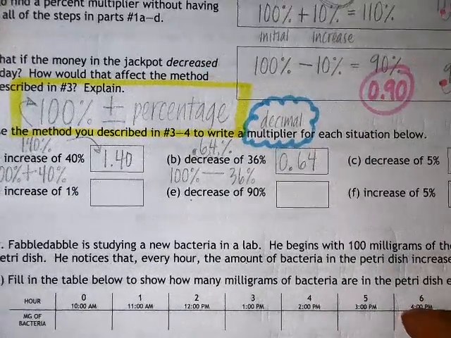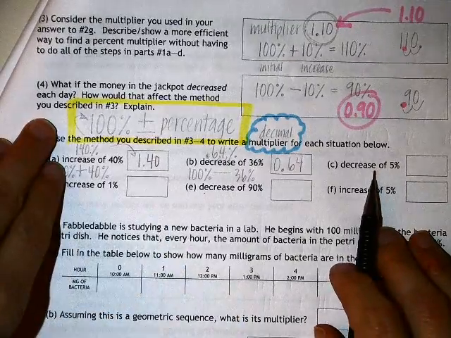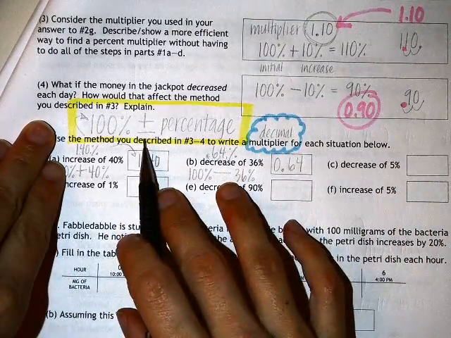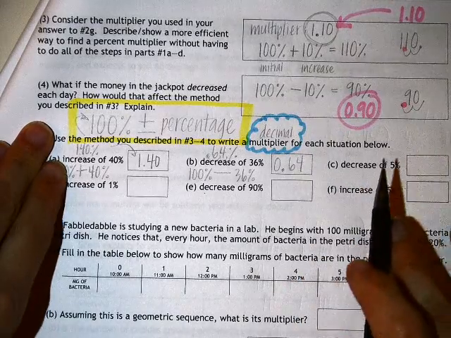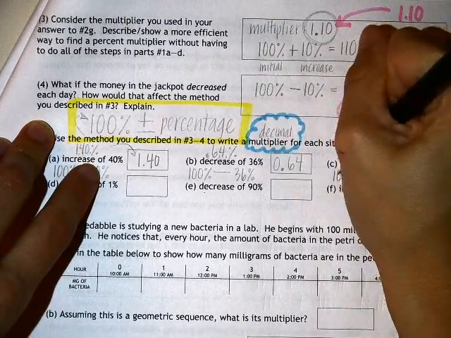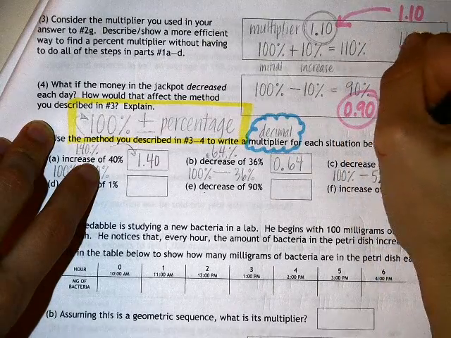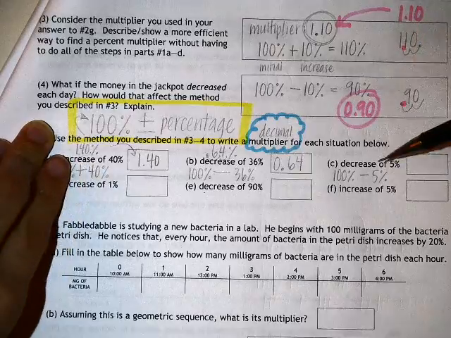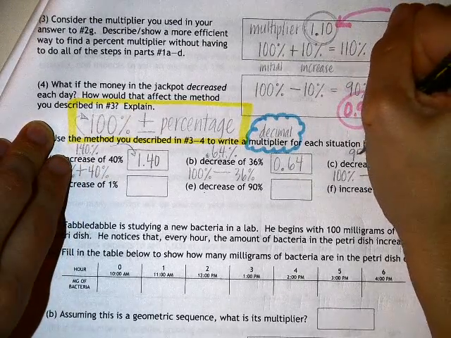We'll do one more just to make sure you got the idea. A decrease of 5%. Again, think to yourself, is that plus or minus? Decrease would be subtracting because things get smaller, so minus. I'll take 100% of what I start with minus 5%. And then I'll do that subtraction. 100% minus 5% would be 95%.